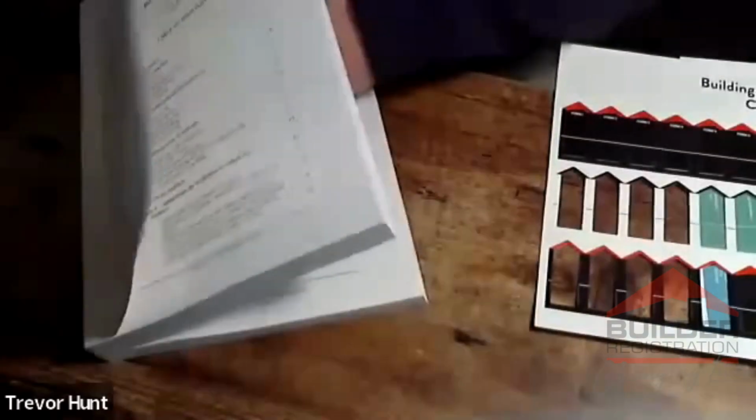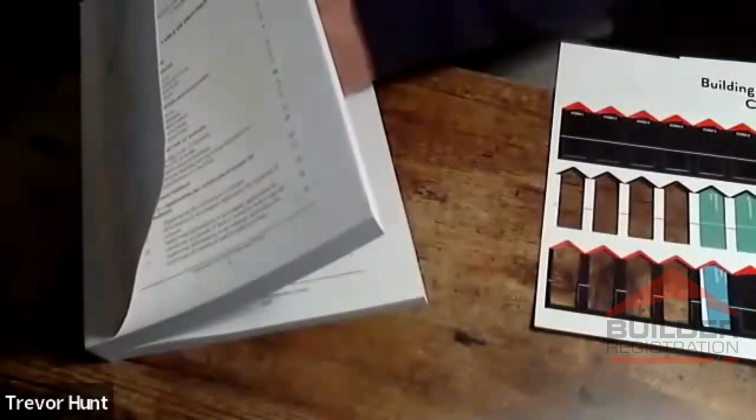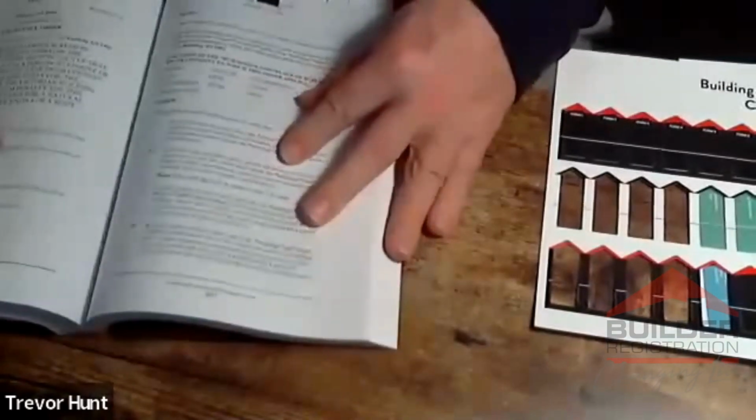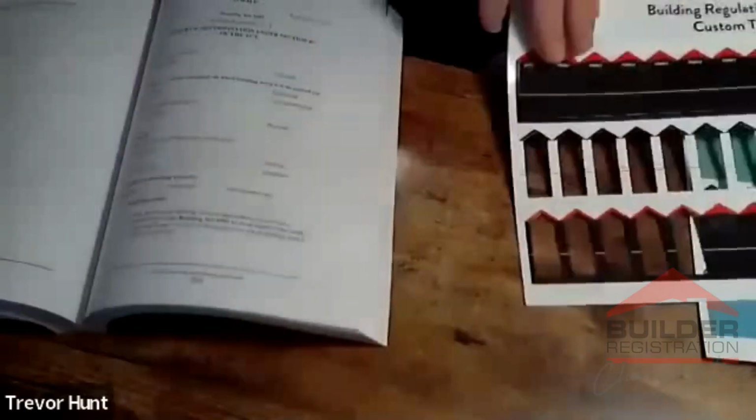So just working these across the top. Into Form 9. It's very straightforward.